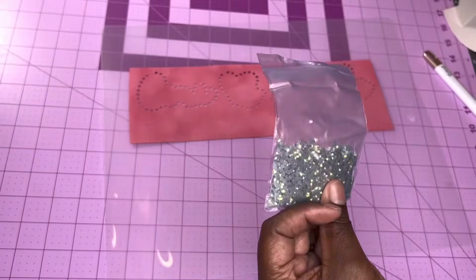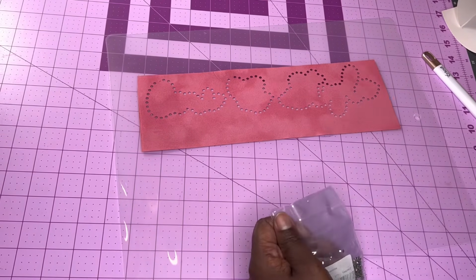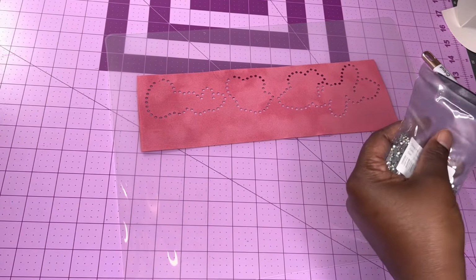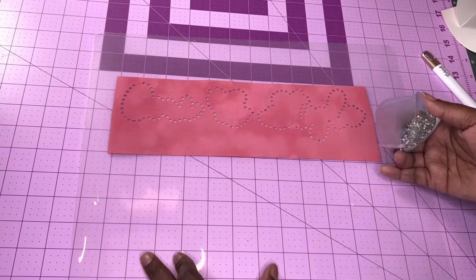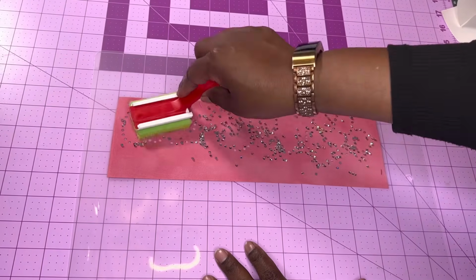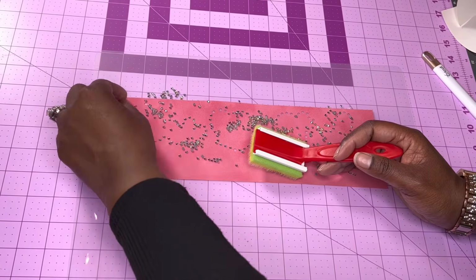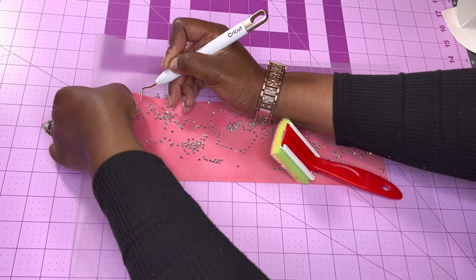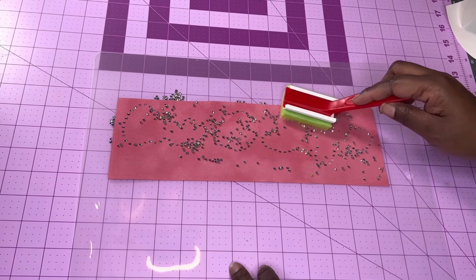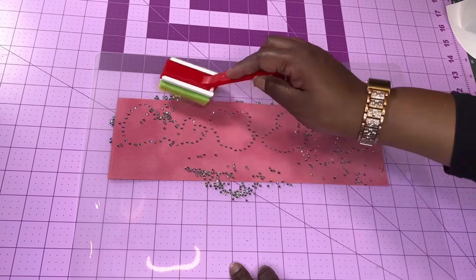Now I'm placing my flock onto this clear cutting mat, and what I'm going to do is take and pour the rhinestones onto the flock once I can get it open. And then I'm going to take this brush. It's like a sponge, I think painters use it, but I got it from Home Depot. I will move it around very gently to spread the rhinestones into the holes.